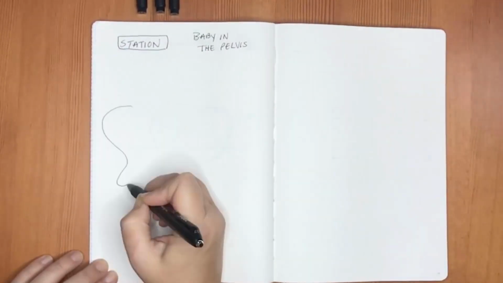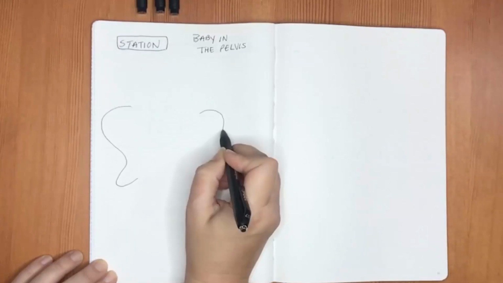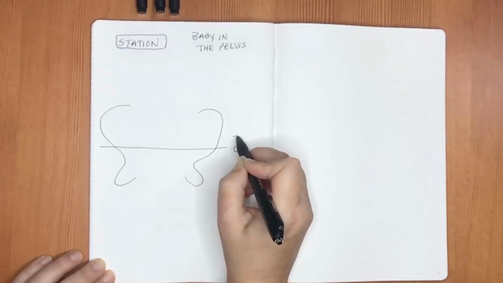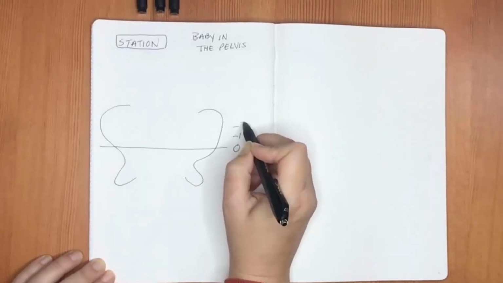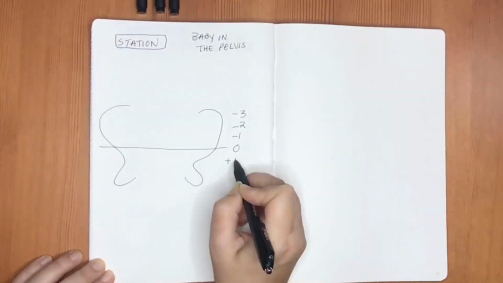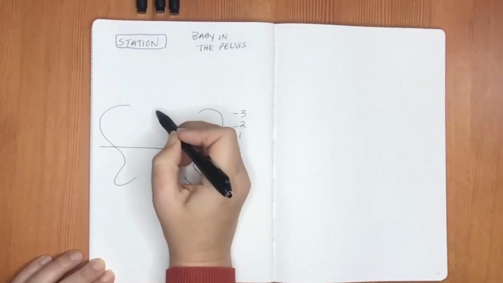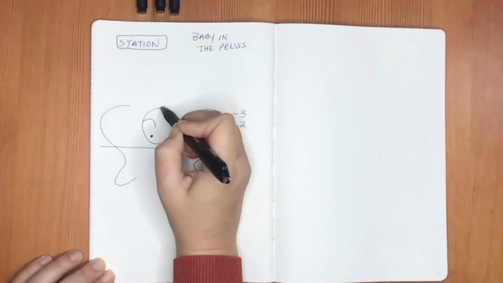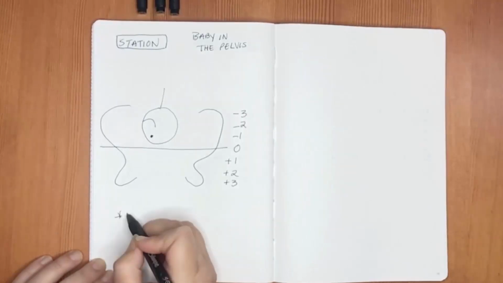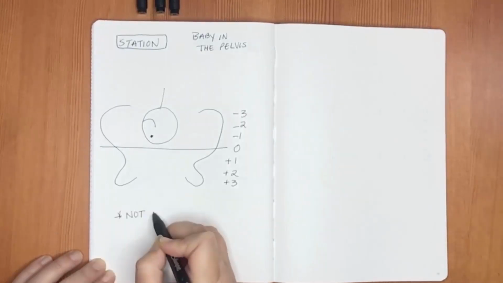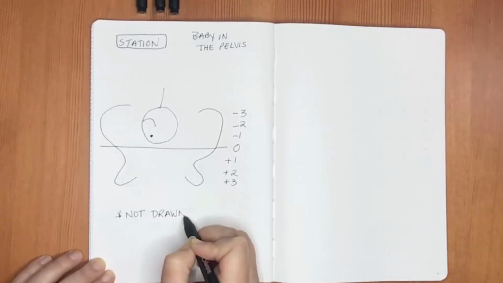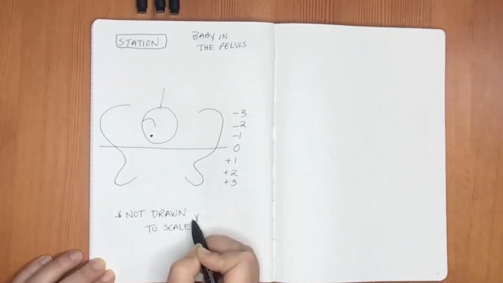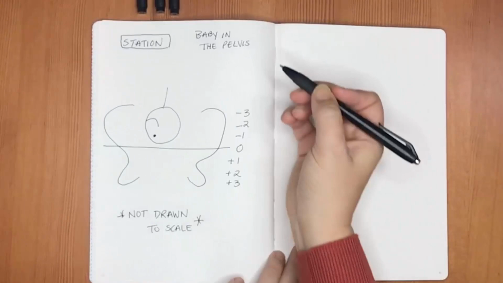So here I'm drawing a quick pelvis, use your imagination. Right at the ischial spines in the middle of the pelvis, it would be 0 station. Above that, the baby would be a -1, -2, or -3. And then below that would be a positive 1, 2, or 3. So as the baby leaves the middle of the pelvis, we see the numbers becoming positive. Of course, not drawn to scale.